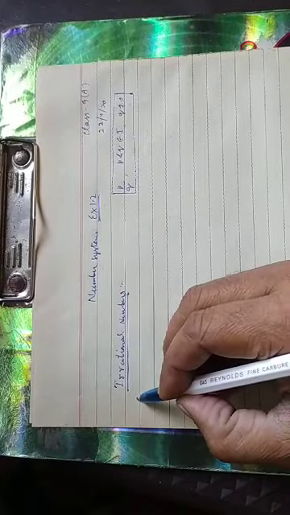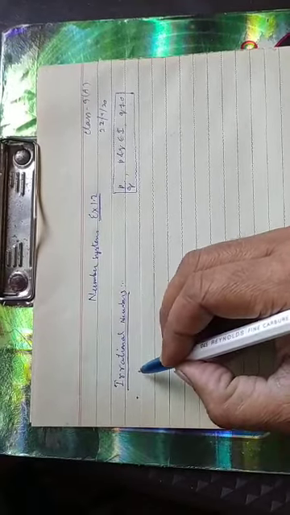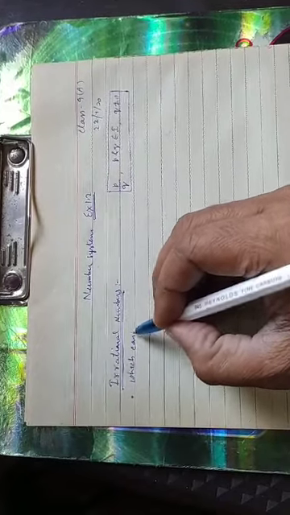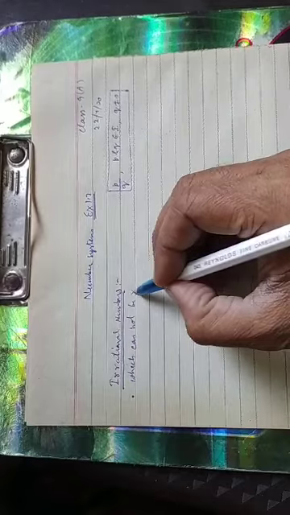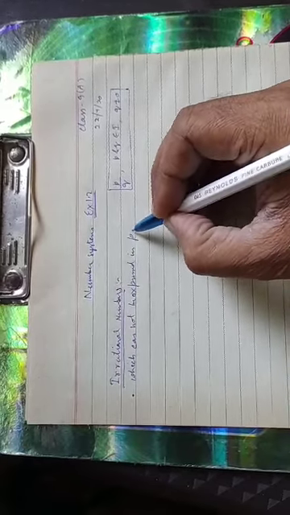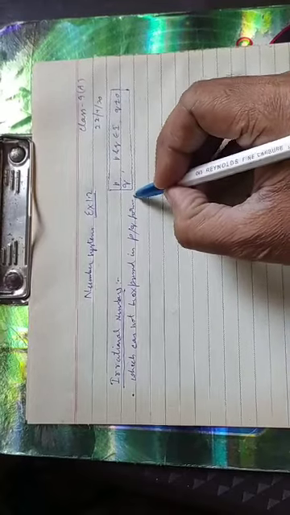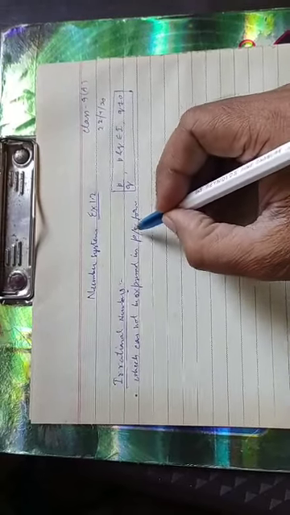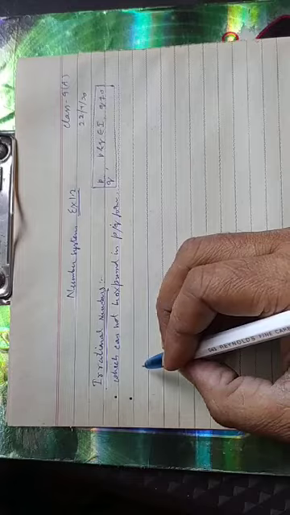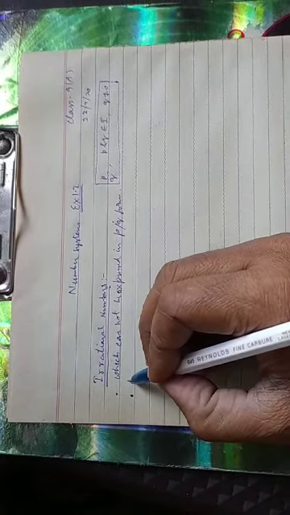So one understanding you should follow: irrational numbers are numbers which cannot be expressed in p upon q form. Now the question arises, which type of numbers cannot be expressed in this form? This will take some time for understanding. For the sake of simplicity, they are the numbers whose square root cannot be solved.